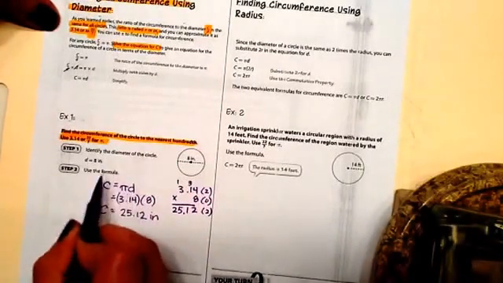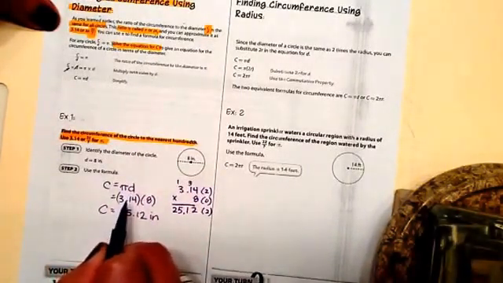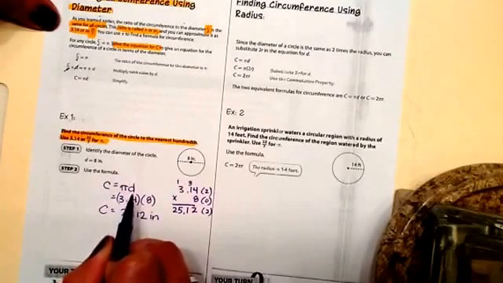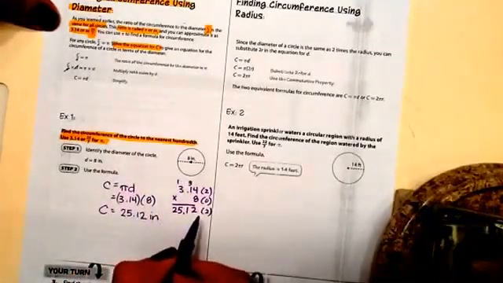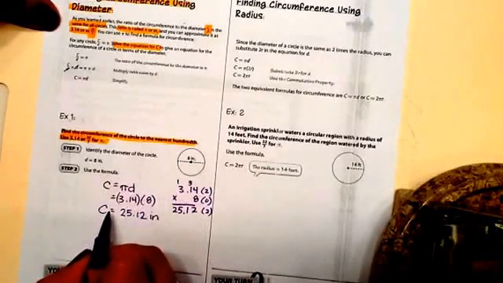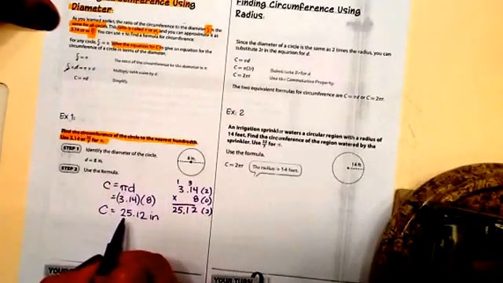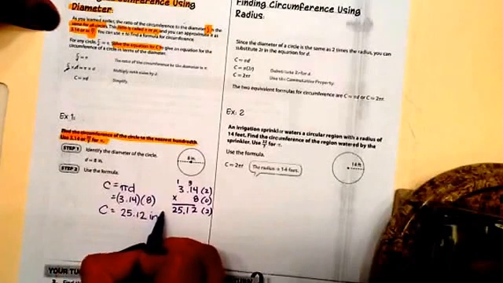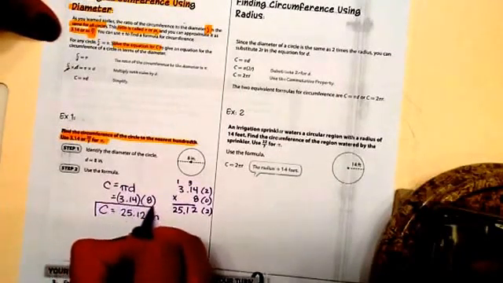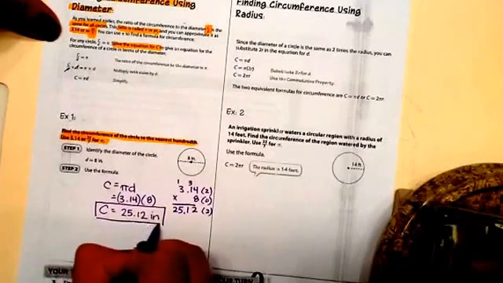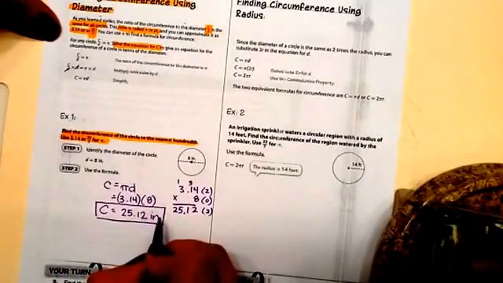So you always start with your formula, plug in your values. This is the value for pi. This is my diameter. Show your work off to the side, and then always write your answer c equals with your answer. Notice that these are not units squared because only area could be in units squared. So always just label with a unit.